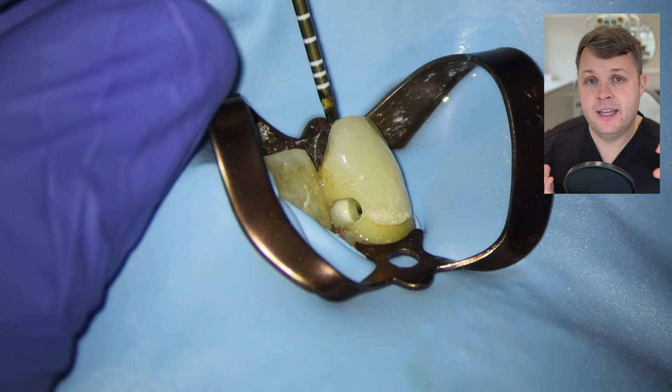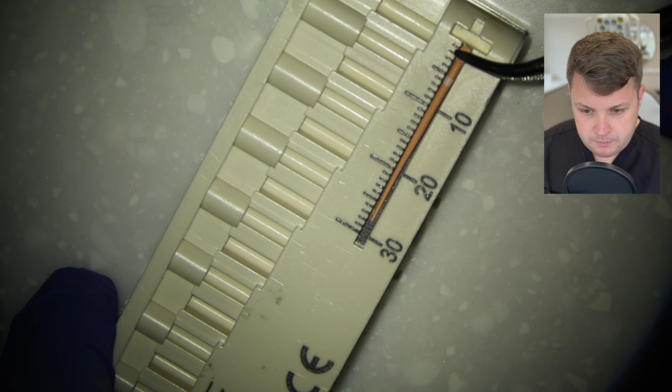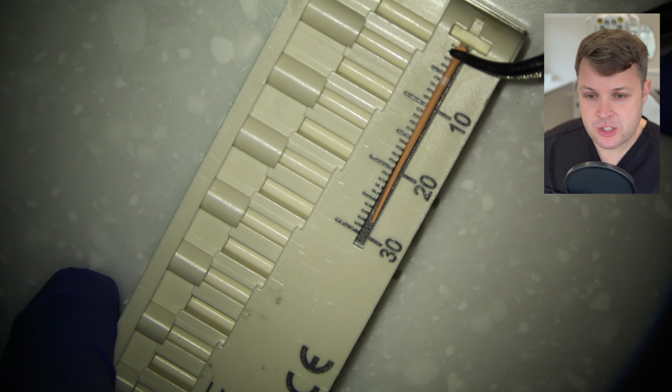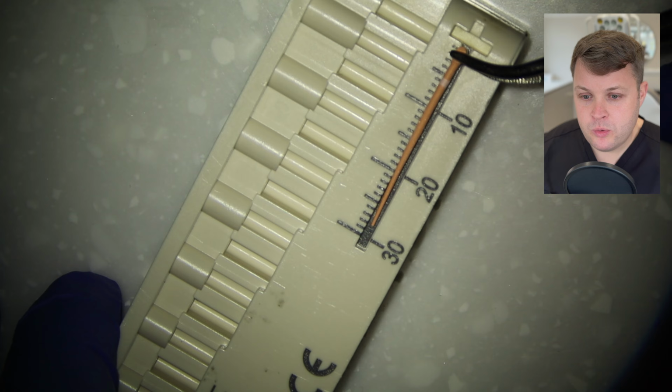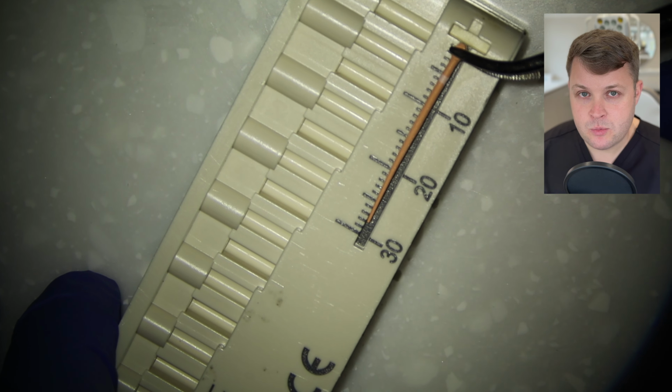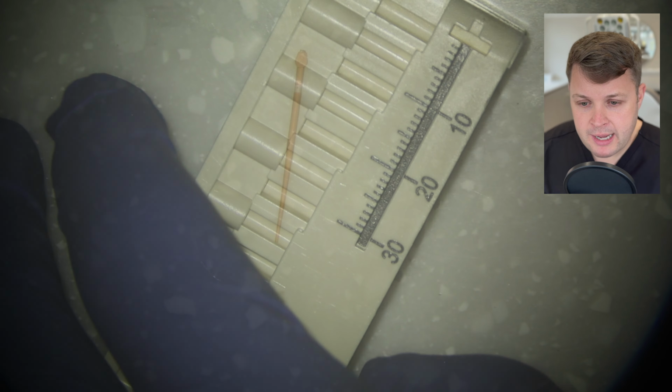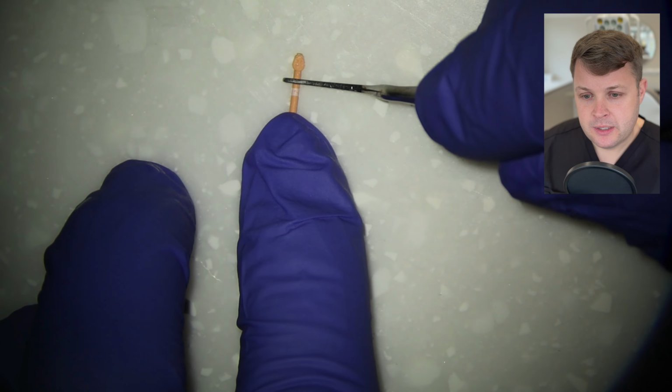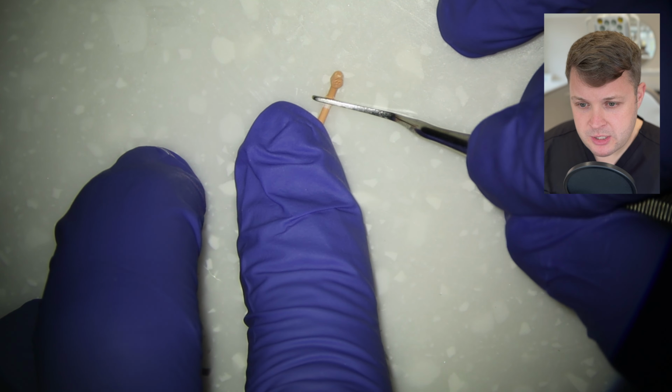But in this case, I want to show you a different way of managing an extra long canal, and this is by splicing the GP cones together. So what we notice here is if we just take a conventional matched cone, it only reaches to 27, 28, which is not long enough for our GP cone to reach length. So what I do is I'm going to get 2 cones.